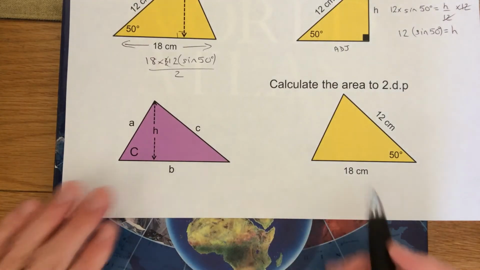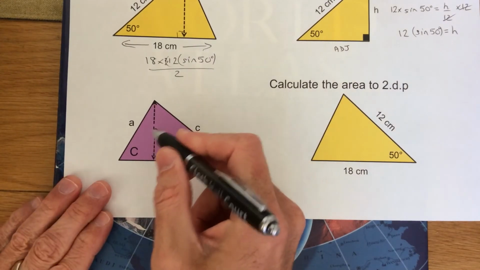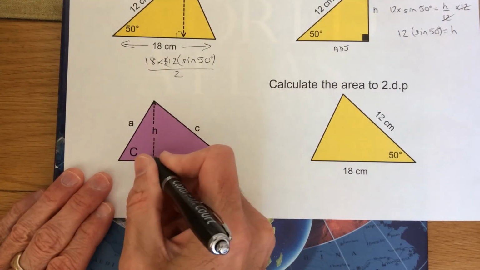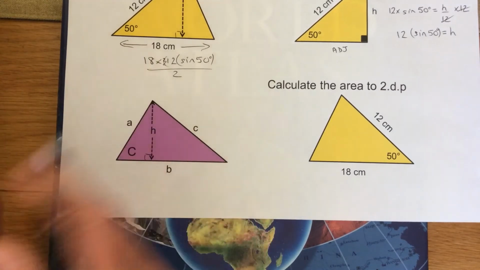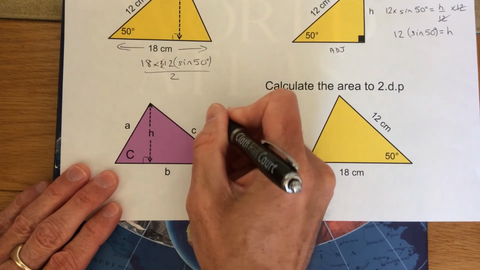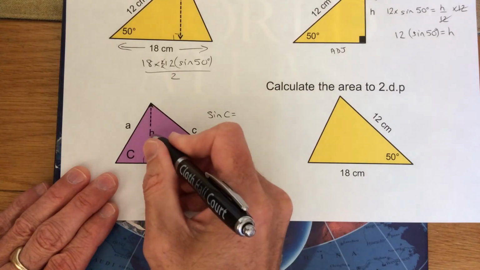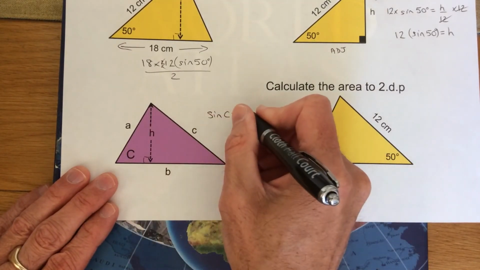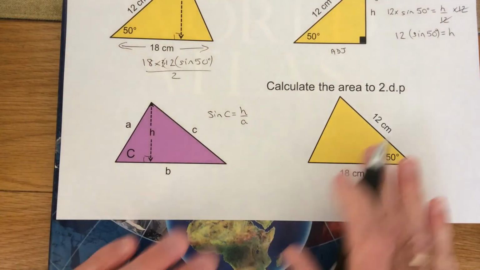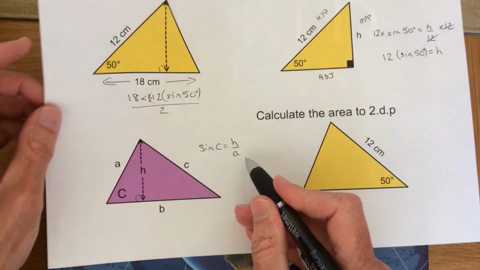So let's see if we can work out what H is going to be in terms of all these letters. So we know that sine, so just take this right angle part here, just on the left. We know that sine C is opposite over hypotenuse, H over A. And what I did over here, I'm going to multiply both sides by A, whatever A is.